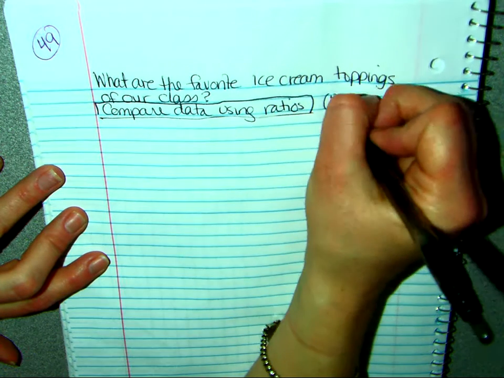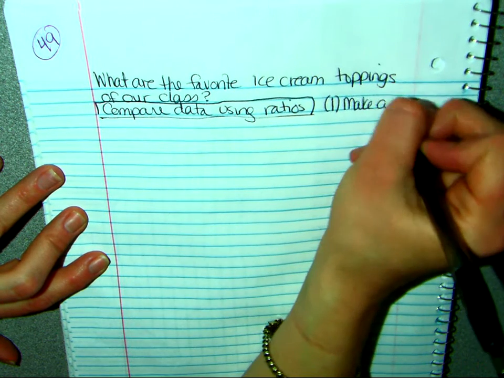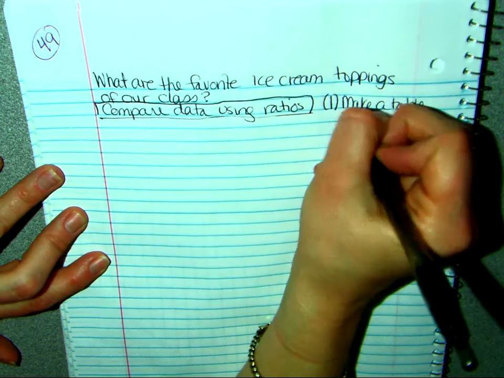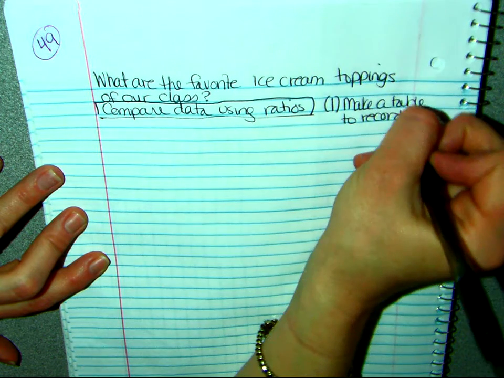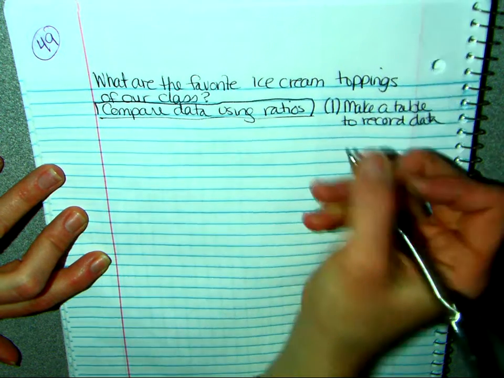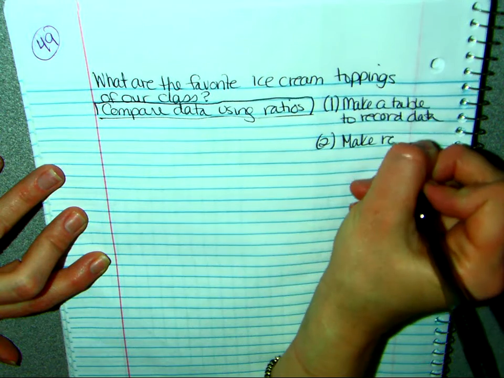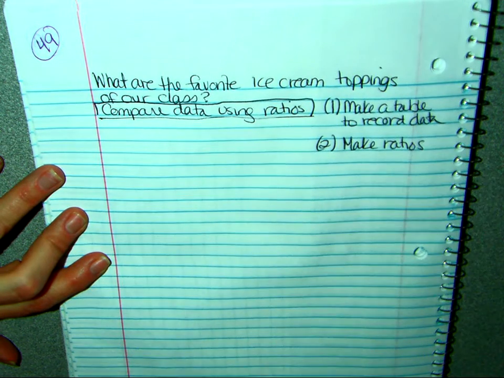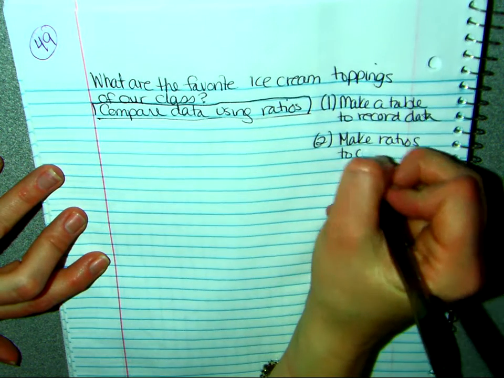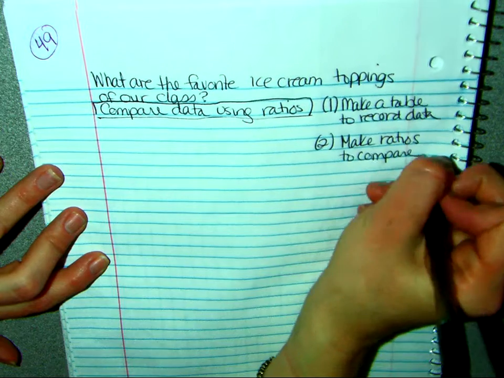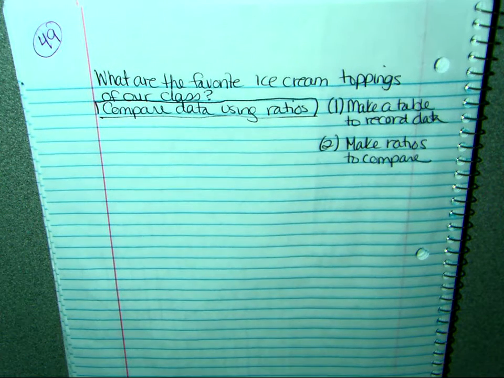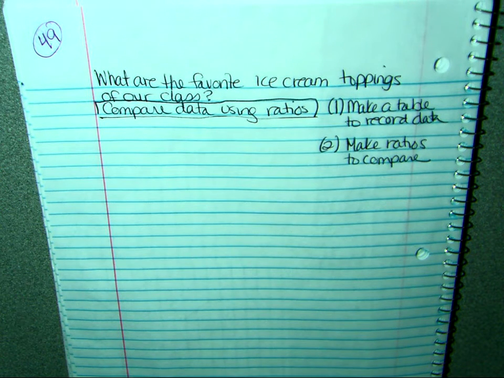First step is we make a table to record data. Second, make ratios to compare. And also that helps us to find patterns.